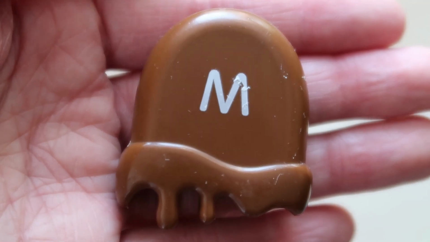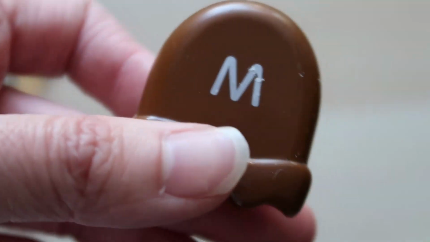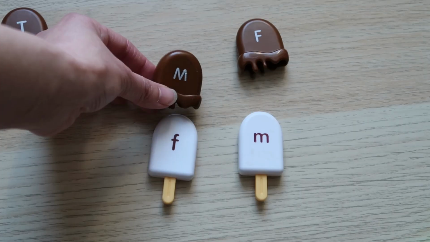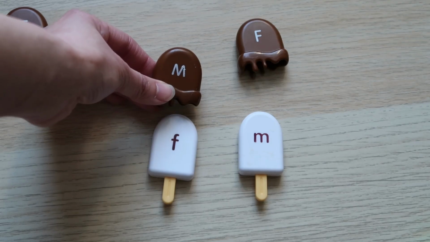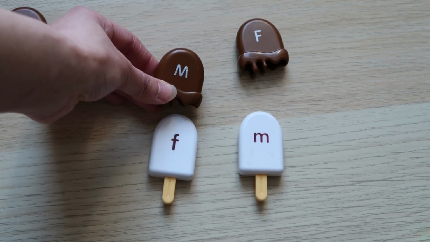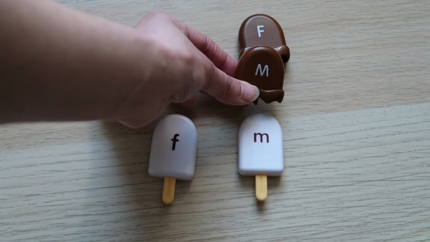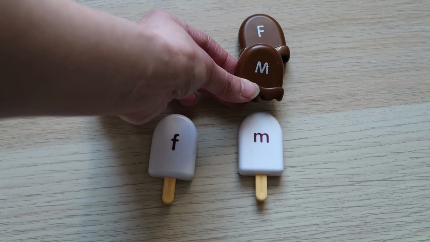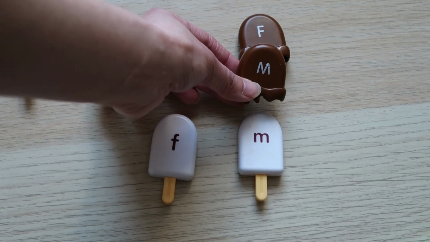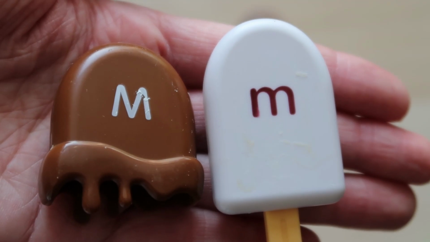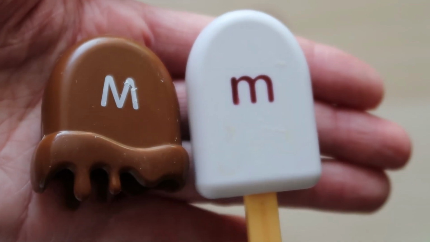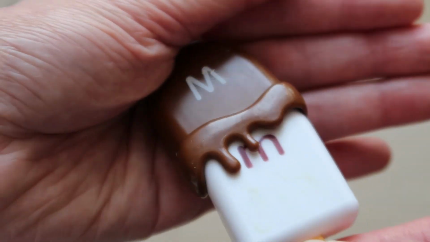This is the uppercase M. Let's look for the lowercase m. This first ice cream bar looks like the letter F. It's a lowercase f, so they don't match. Is this a lowercase m? Yes, this is a lowercase m. They match. We have our uppercase m and our lowercase m. Let's go ahead and put them together.